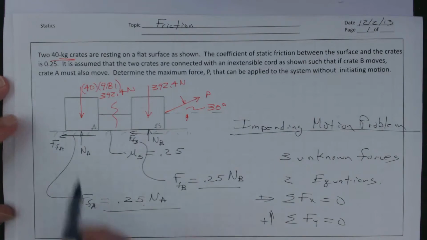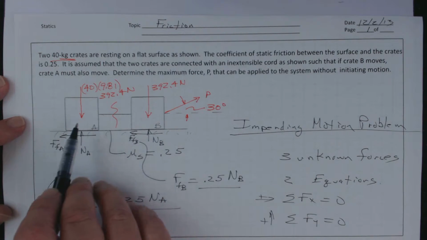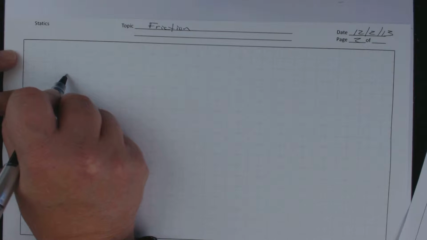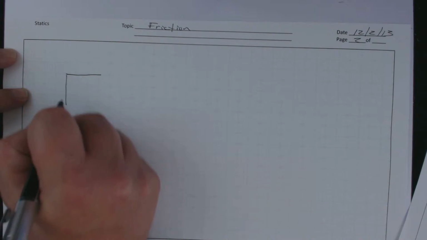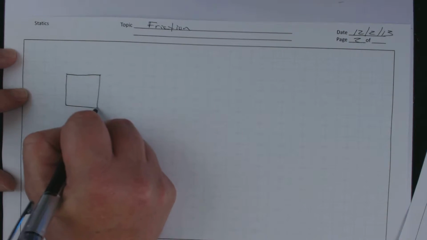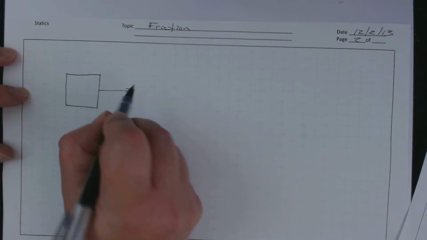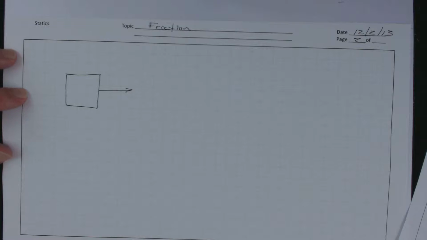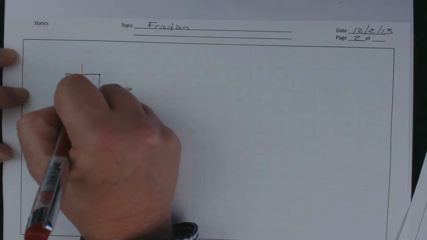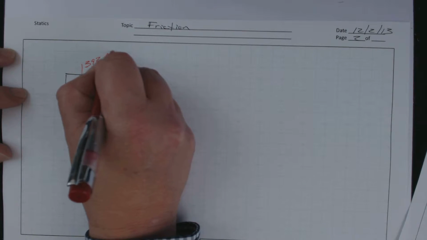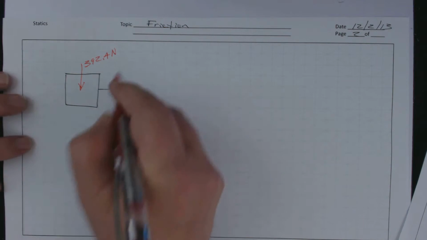Okay, now what we said is we're going to make a cut here and separate these guys into two parts. And so whenever I do that, what I'm going to end up with is a free body diagram of block A or crate A. And on that free body diagram, I have 392.4 newtons headed downward.